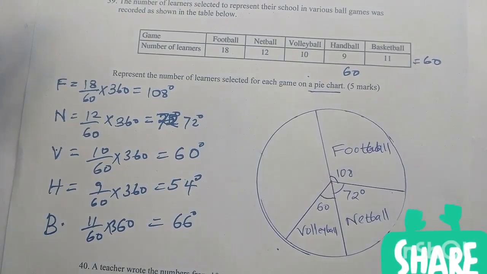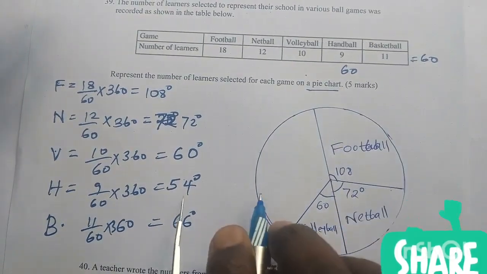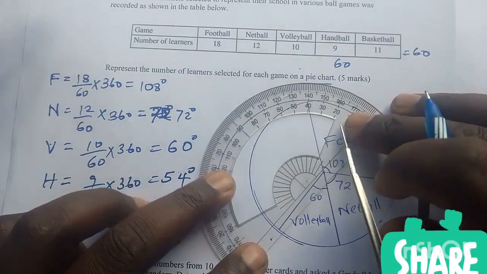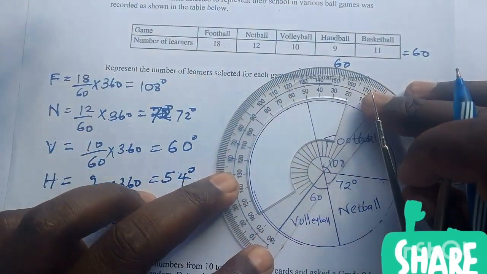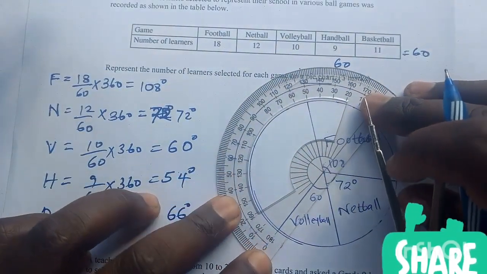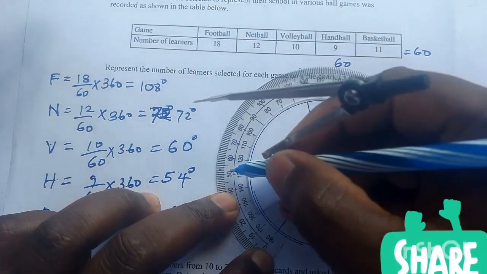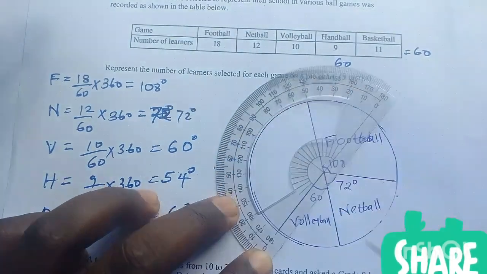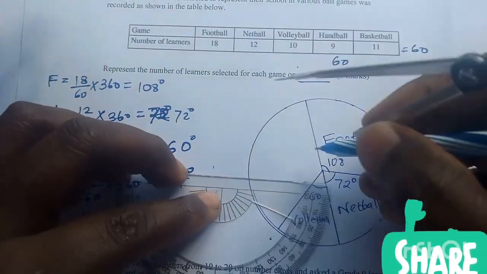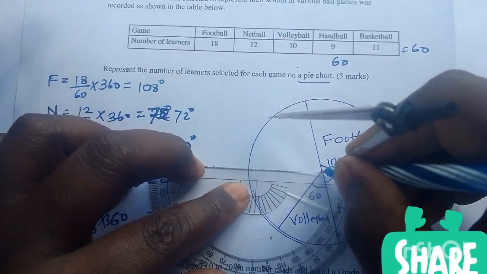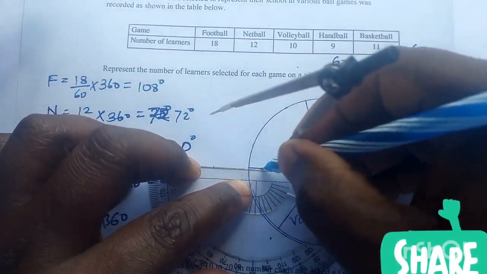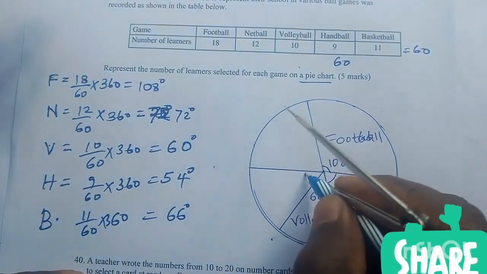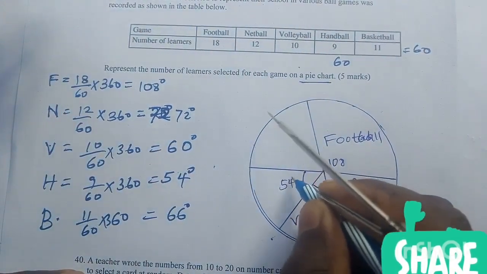From there we come to 54. So measure 54. 50, 1, 2, 3, 4. This is 54, and that is handball.